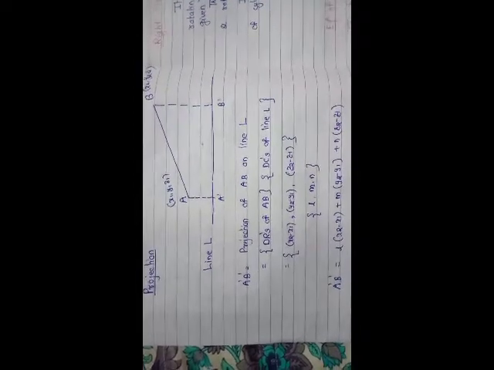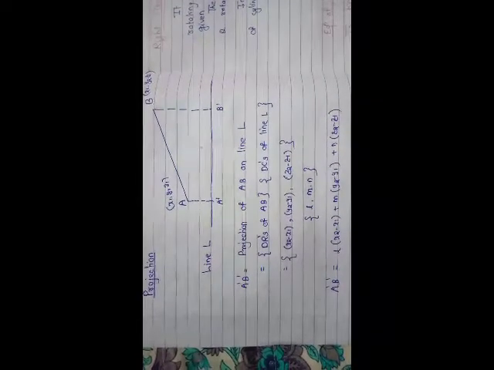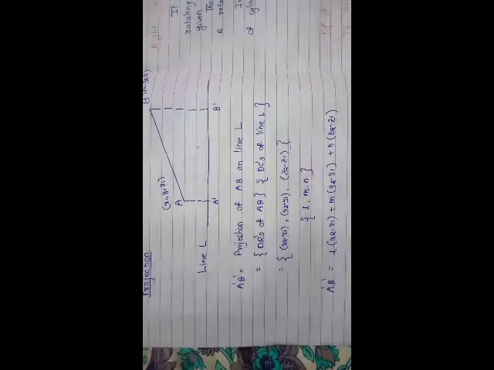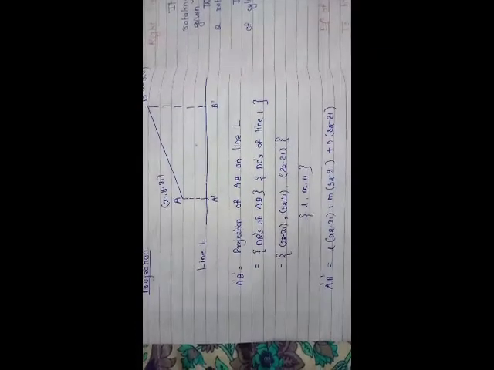And how is it given? This is the formula: direction ratios of AB into direction cosines of the line L gives the projection of AB. The direction ratios of AB are x2 minus x1, y2 minus y1 and z2 minus z1. Suppose the direction cosines of line L are L, M, N. Then we find the component-wise multiplication and we get A dash B dash. So A dash B dash equals L(x2 minus x1) plus M(y2 minus y1) plus N(z2 minus z1).